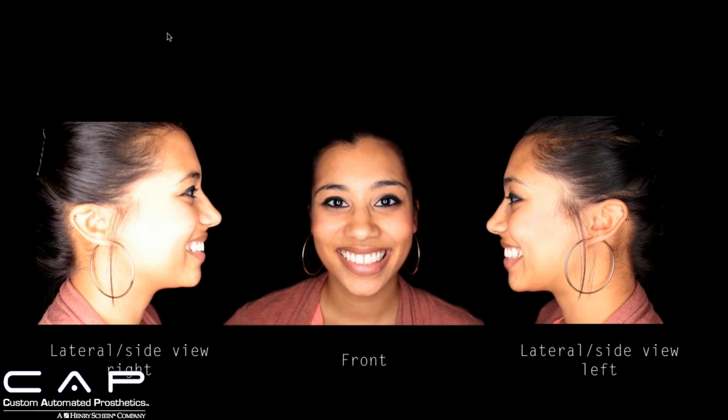So as you can see in this next picture here, I've got a picture of her straight on, and then a lateral side view of the right and the left. And this is actually more helpful than you might think, especially if you're doing multiple restorations. It's good to see her natural smile line, to see where the lips fall on the tooth, how much she exposes of her dentition, and the side view helps to see the angulation of anterior teeth.